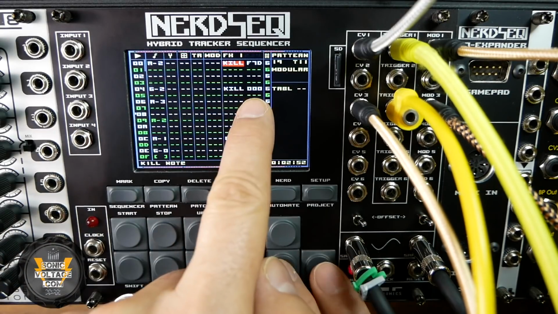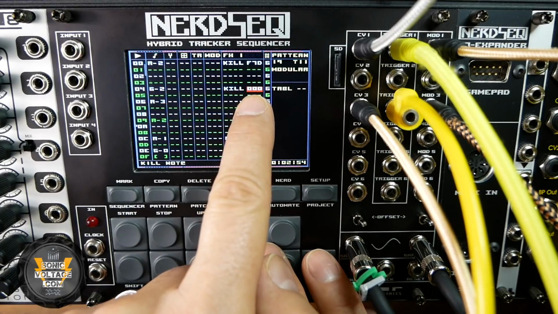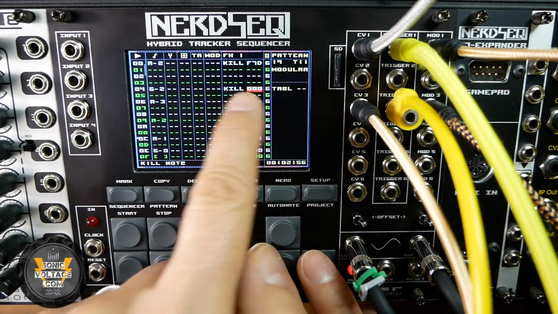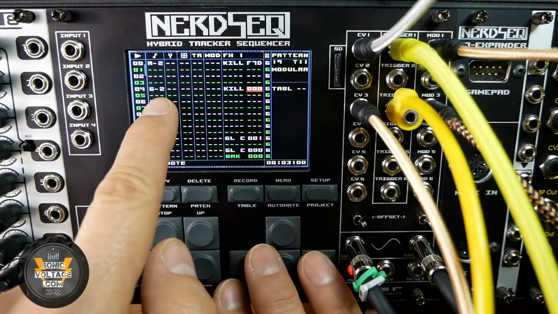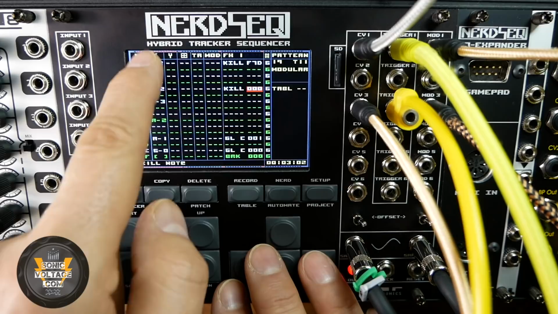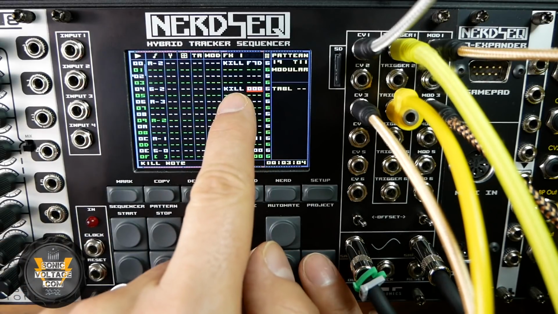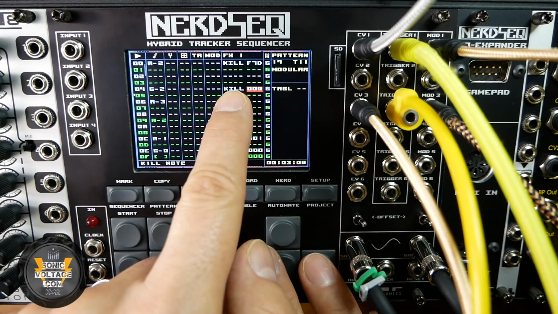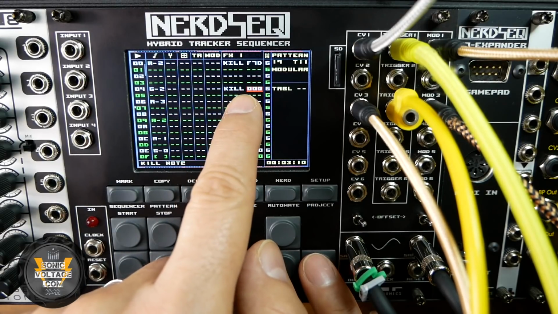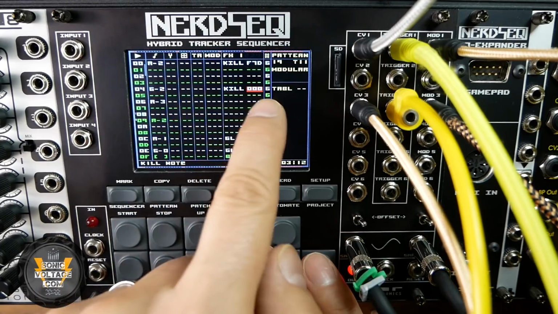Now, because this node has a kill 0, the trigger is not coming out for this node, but the actual CV is going out. It's a way to change the pitch of your voice without triggering a brand new gate. So we are not sending a new ADSR envelope to the VCA for this node.